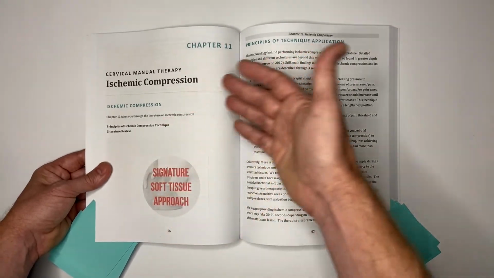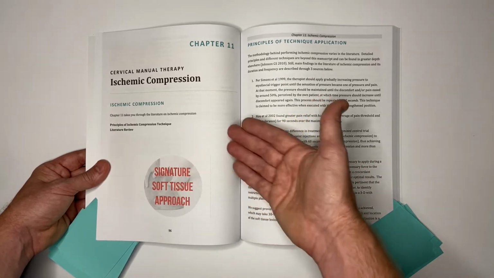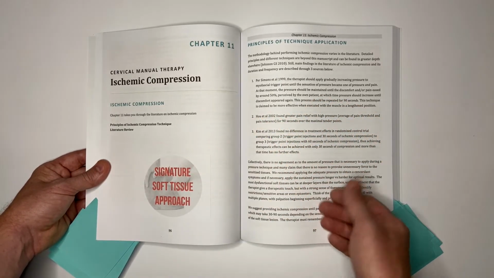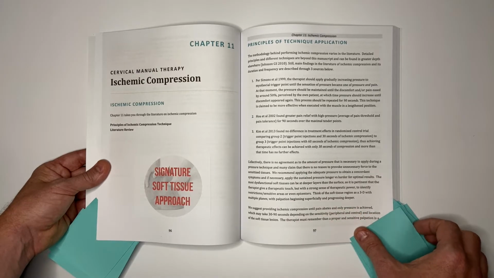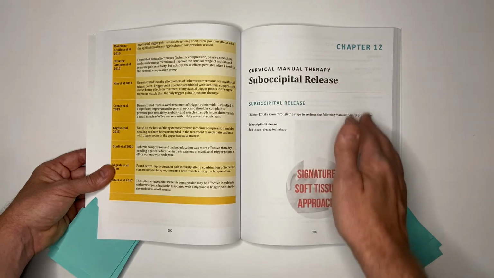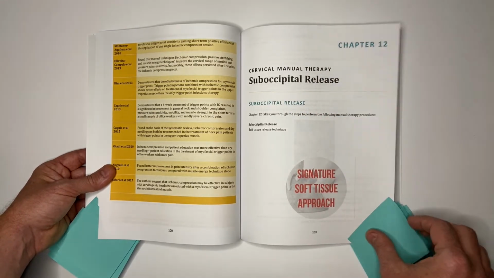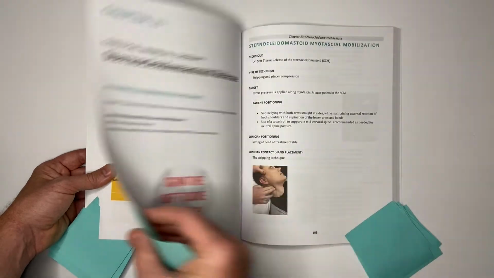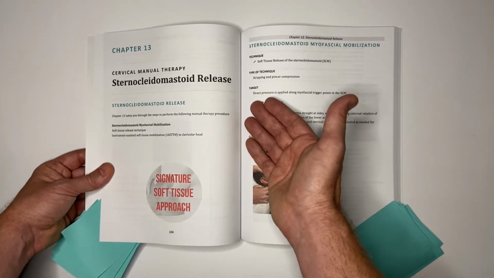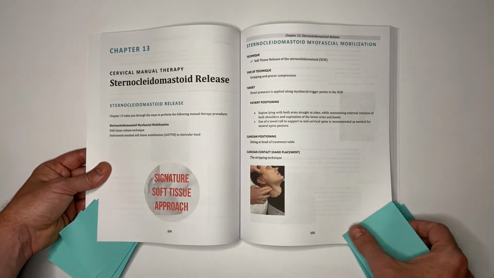Chapter 11 talks about ischemic compression and a procedure that the majority of practitioners can utilize on these soft tissue points. Chapter 12 begins some of the manual therapy, including suboccipital releases. Chapter 13 discusses how to effectively treat the sternocleidomastoid muscle.